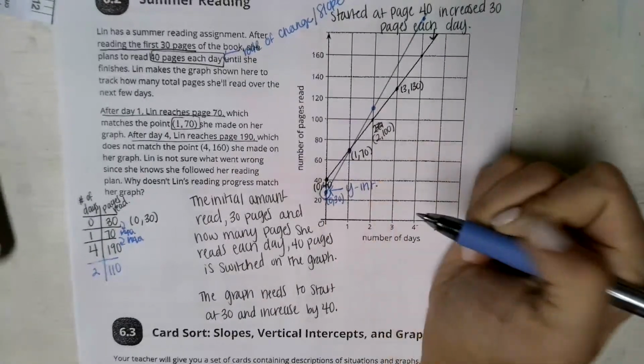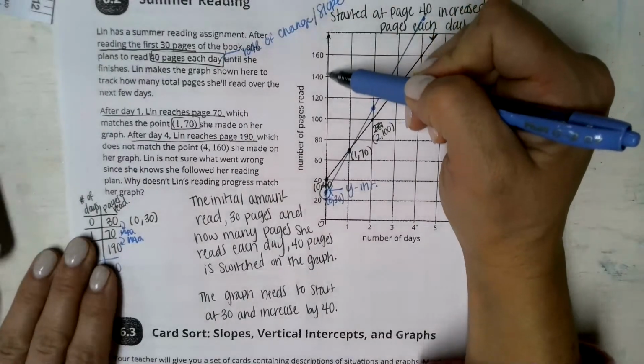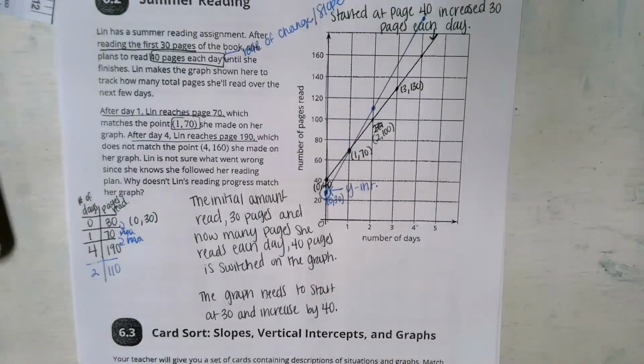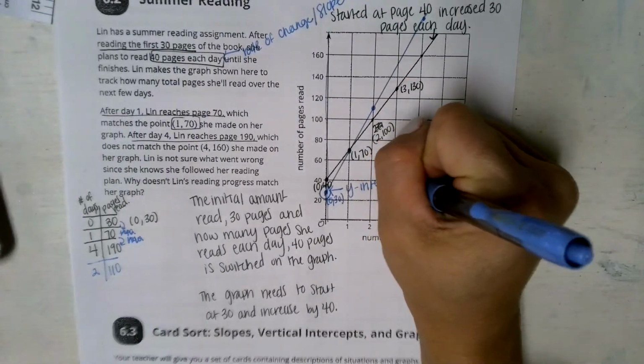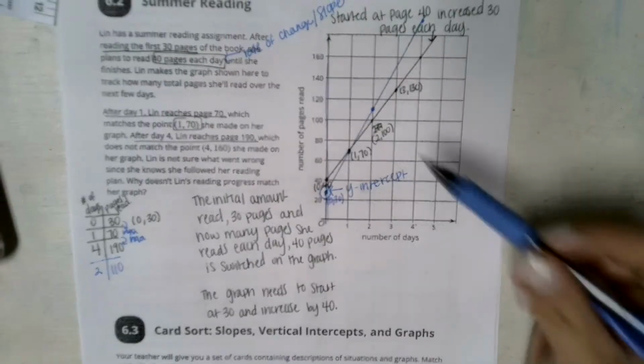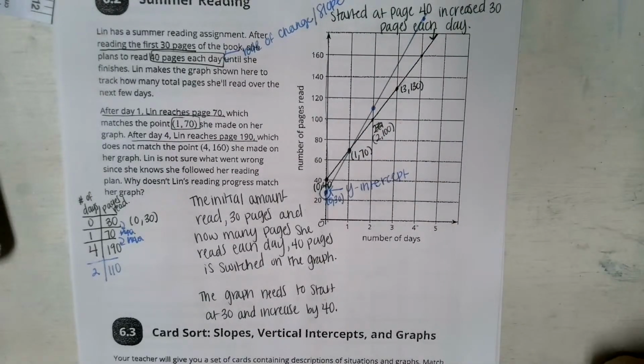The y-intercept is where my line crosses through the vertical axis or the y-axis. This can also be called the vertical intercept. So it's where it passes through. It intersects or intercepts through the vertical or y-axis. We call that a y-intercept.